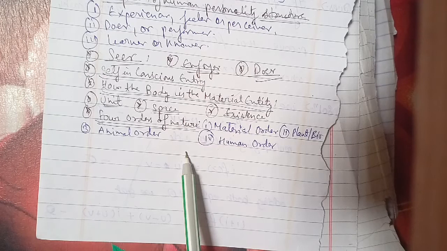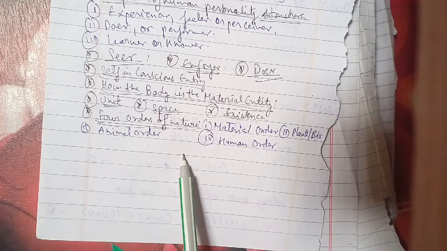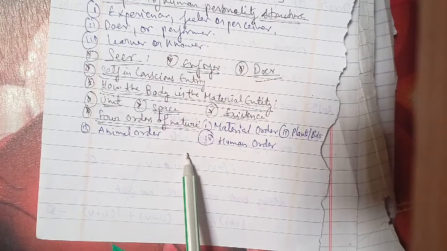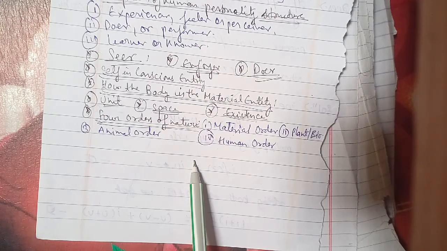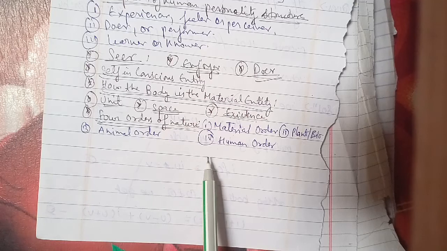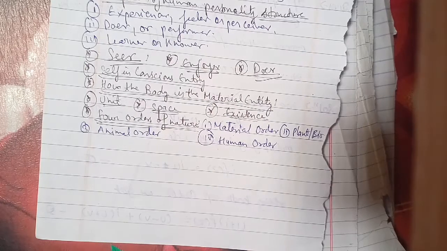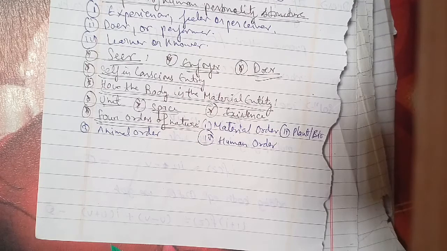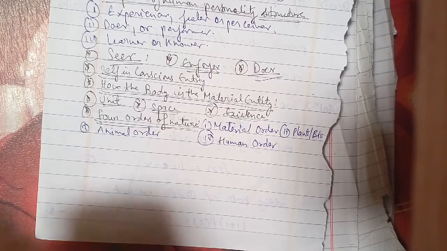Now we'll end with the unit 2 possible 2-mark questions that they can ask you as short questions here. Now we'll discuss unit 3 here, which is the activities of the cells, and the short questions possible for 2 marks here. We'll go ahead with this.